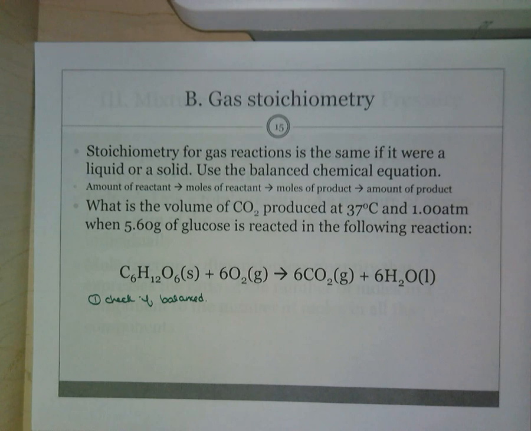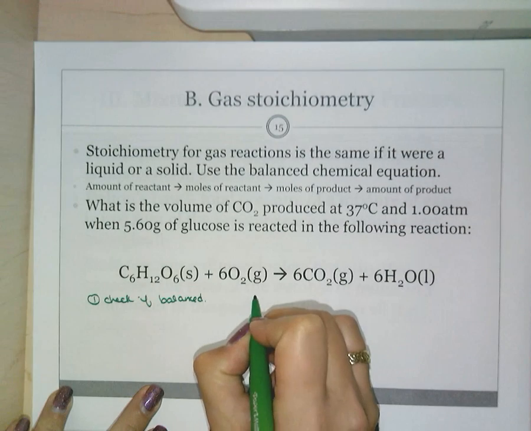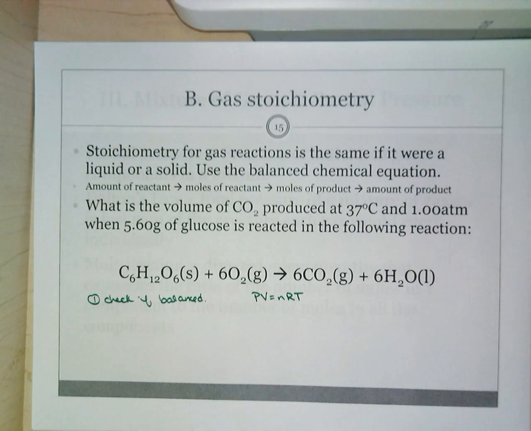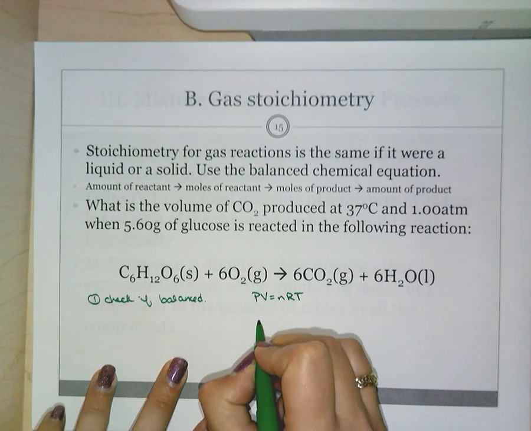Then the second thing, we are looking for volume. So using our ideal gas law, PV equals nRT, we're looking for volume. So we need to rearrange it so volume's by itself.